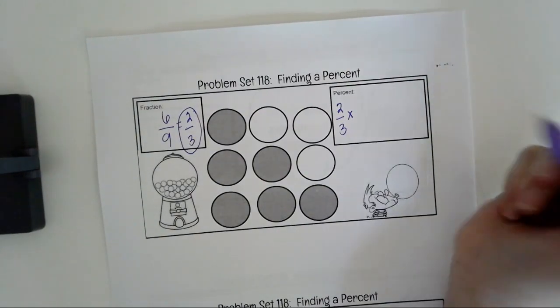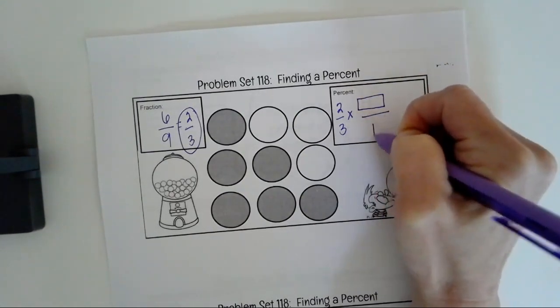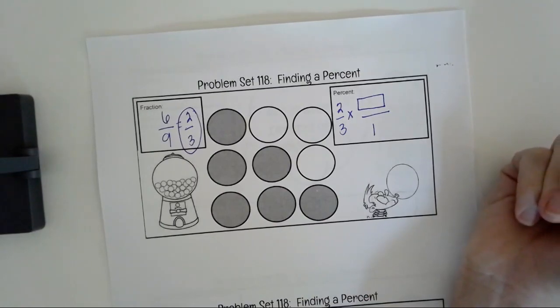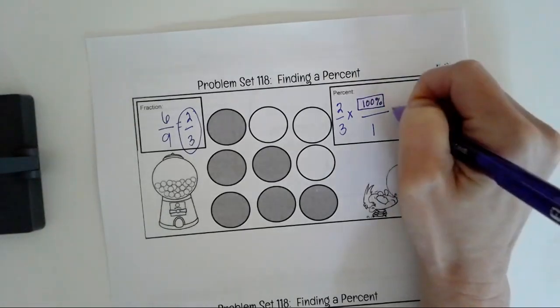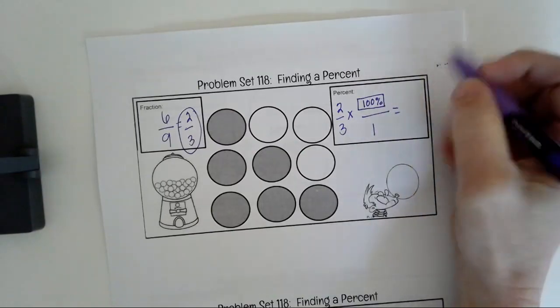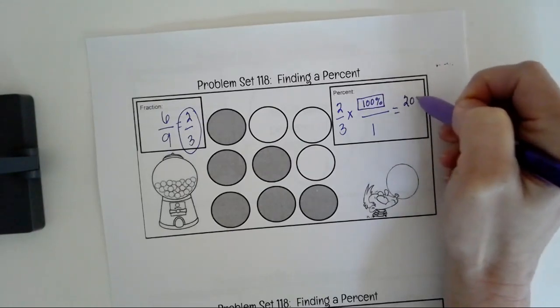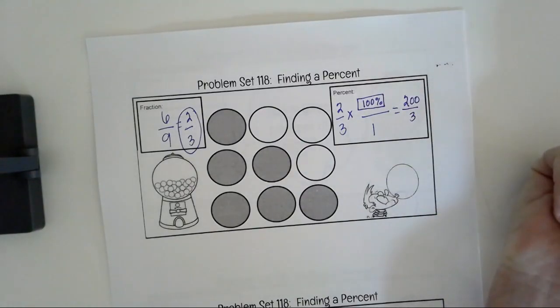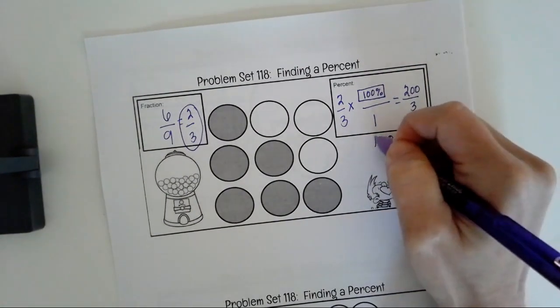What goes in this box right here? If you know, go ahead and fill in that box. 100%. I can't easily reduce the 3 and the 100, so I'm not going to. I'm going to wait and do that in a minute. So I'm going to take 2 times 100 gives me 200 over 3. But now we need to make this proper, turn this improper fraction into a proper one. So we're going to divide 200 divided by 3.